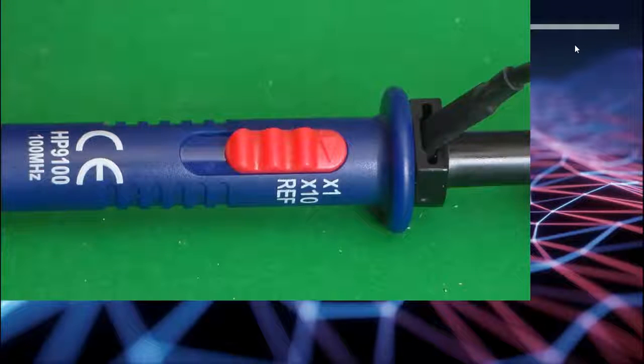This is my second oscilloscope probe, and on here you'll notice that this one actually has 3 settings: X1, X10, and a ref setting, or reference setting. Again, we will explain what all this means a little bit later.